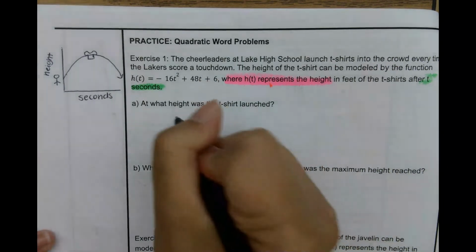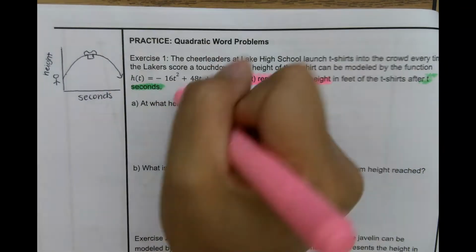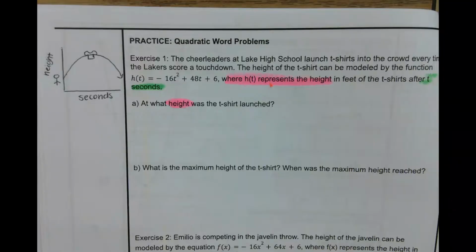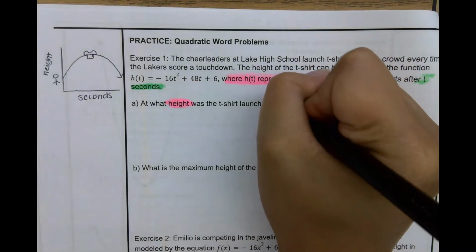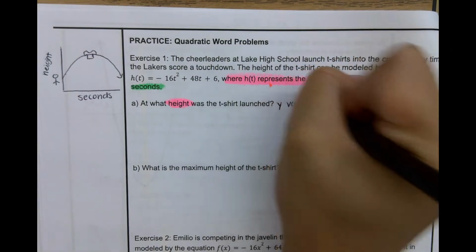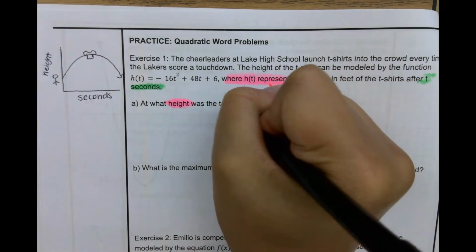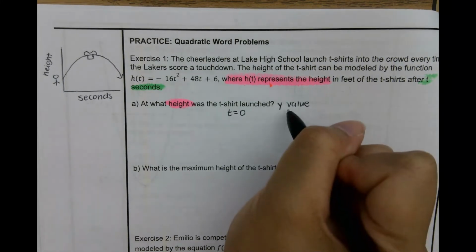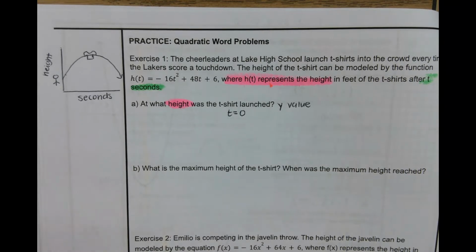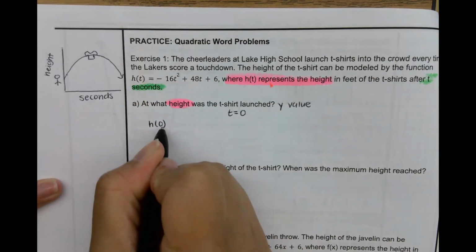Okay. So here, it asks us at what height was the t-shirt launched. So here, it's asking us for the y value, right? It wants to know what the height is. We want to know what the y value is when it is launched. When it is launched, that means that t equals 0, right? It's right at the beginning when they shoot it out of the cannon. So here we want to know what the y value is when t equals 0. All we have to do is evaluate h of 0. So what is the height at 0 seconds?